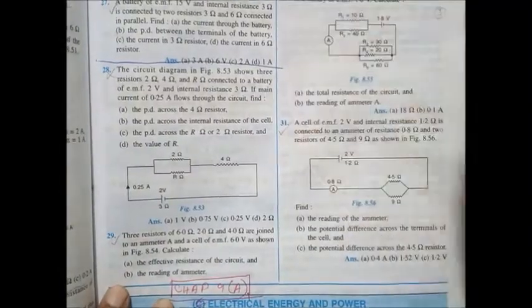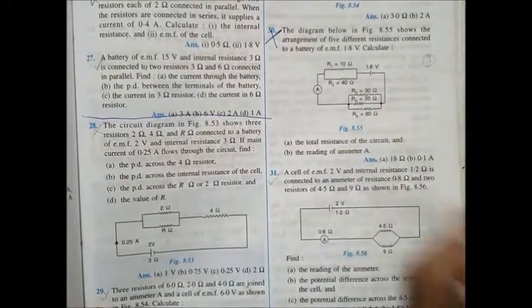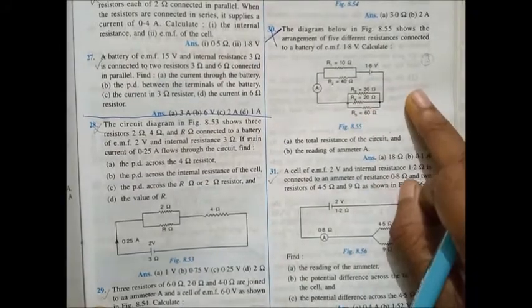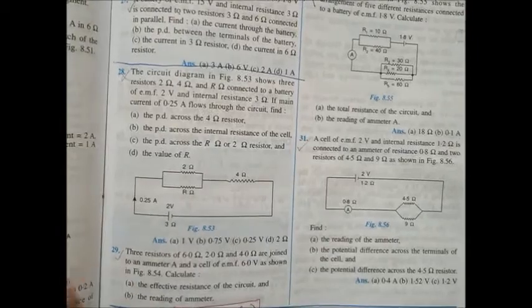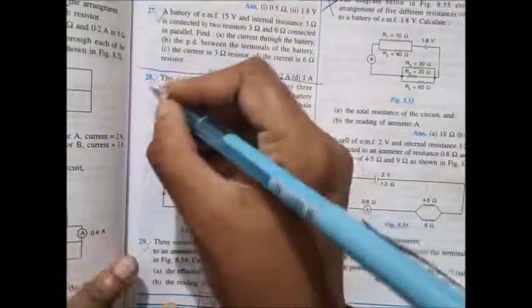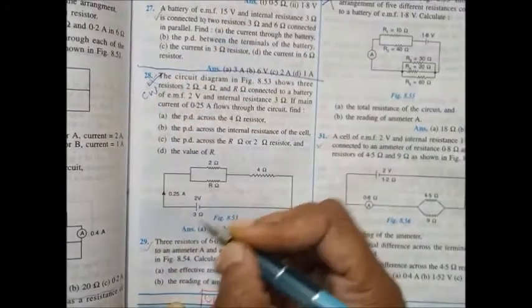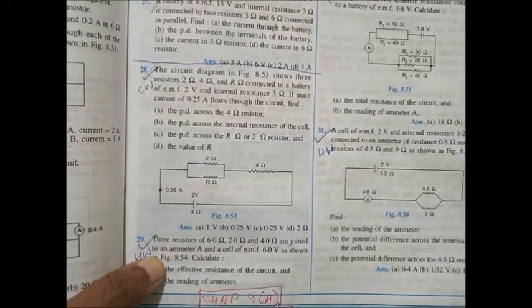And 30th is not in the syllabus because they've said only 3 resistors has to be. You'll be given a circuit which has maximum 3 resistors. Okay, so this will not be there. So you can strike it off. So we are left with 28, 29 and 31. So the 28 I'll be doing now, and 29 and 31 are homework. Okay, so we'll do 28th now.